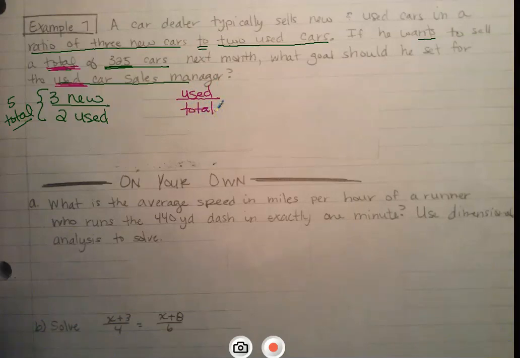Okay, so I need to use the information that I was given. So I know that typically they sell 2 used for every 5 cars total. So that's 2 over 5 equals what I want to find out. So now he wants to sell a total of 325 cars. So in my next ratio, 325 is going to go in my denominator because that's where the total is.